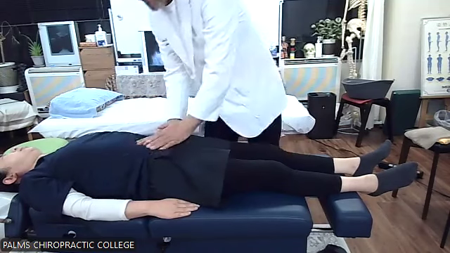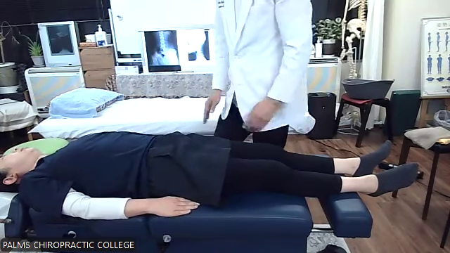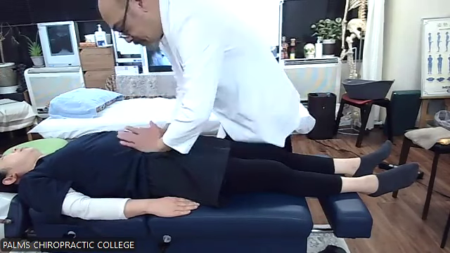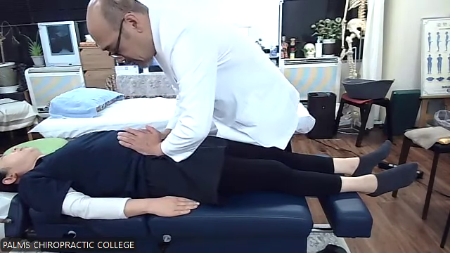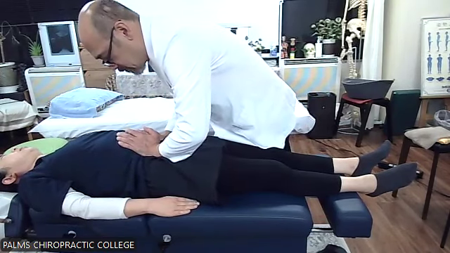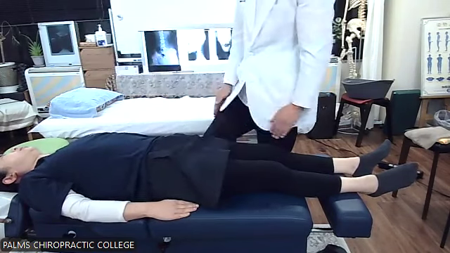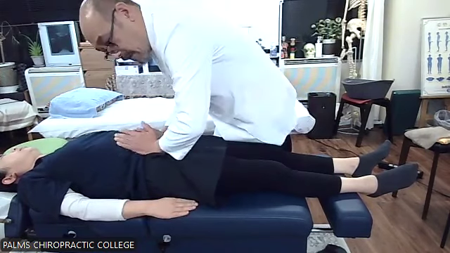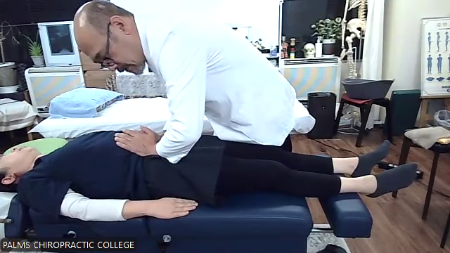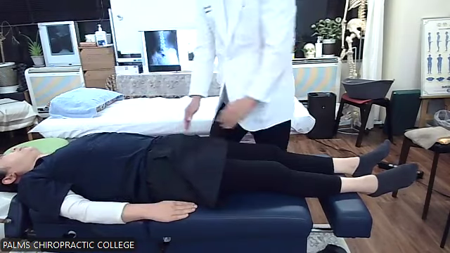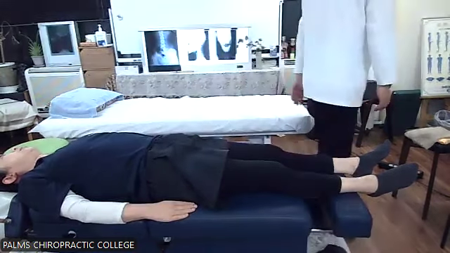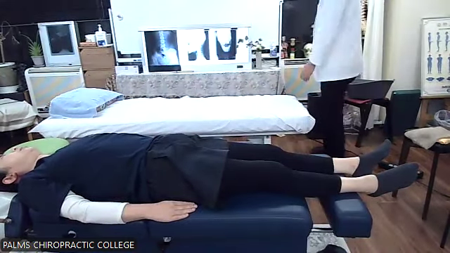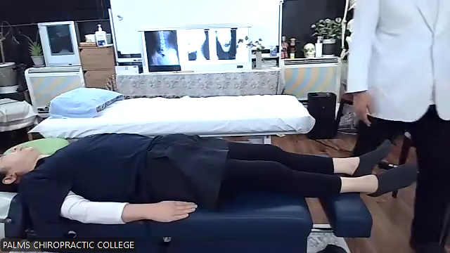Come off very slowly, okay? And repeat that 3 or 4 times. It's getting very loose. Or if you don't have a drop table, you can use the activator at that same spot.